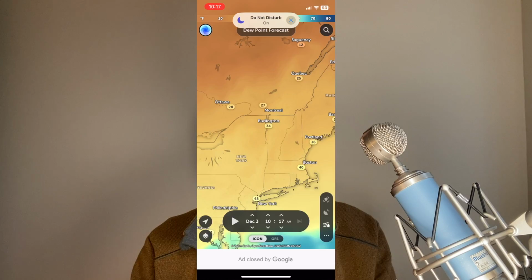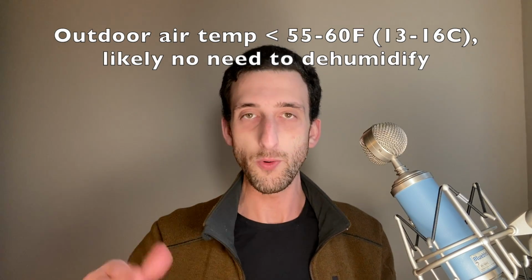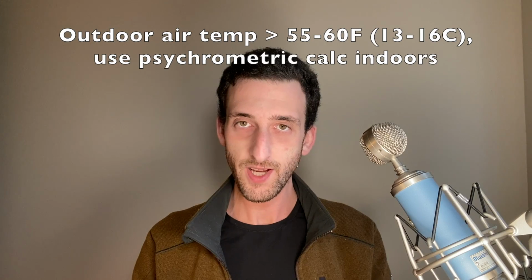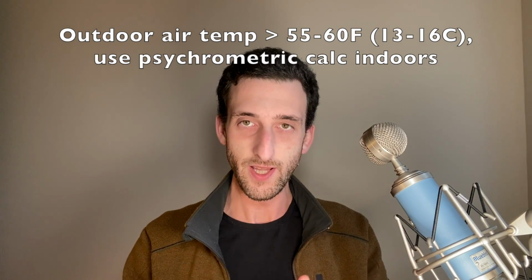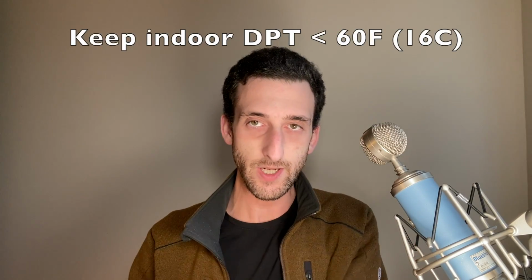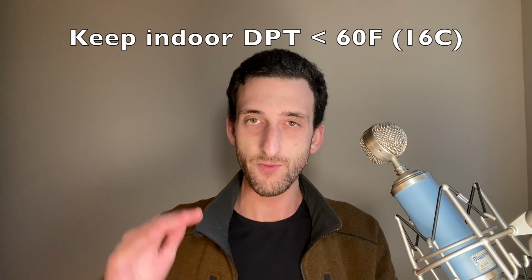This app is awesome. So now in terms of the seasons in which you should dehumidify, generally if it's below around 55 to 60 degrees Fahrenheit outside, you won't need to use a dehumidifier. And this time I'm talking about the air temperature, not the dew point. When it starts to creep above 55 to 60 outside, start using your psychrometric calculator. So I live in northern Vermont, US, and my dehumidifier runs during the late spring, summer, and early fall. I personally try to keep my home's dew point below 60 degrees. I prefer it below 50 though. So keep in mind that indoor dew point can sometimes rise higher than outdoor dew point from cooking and showering.